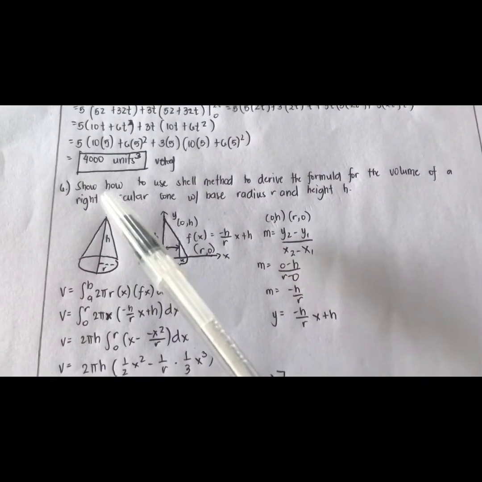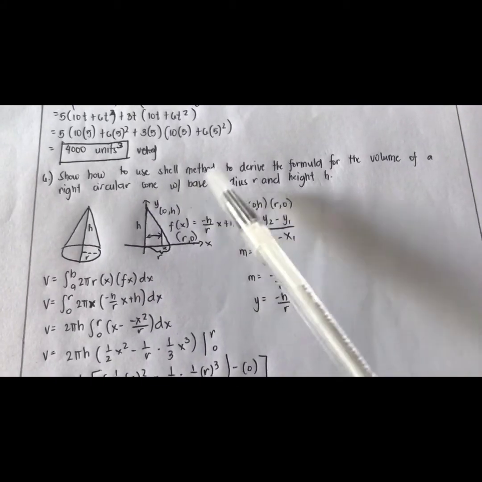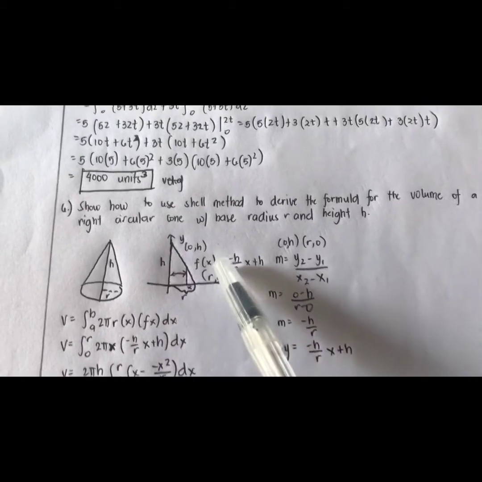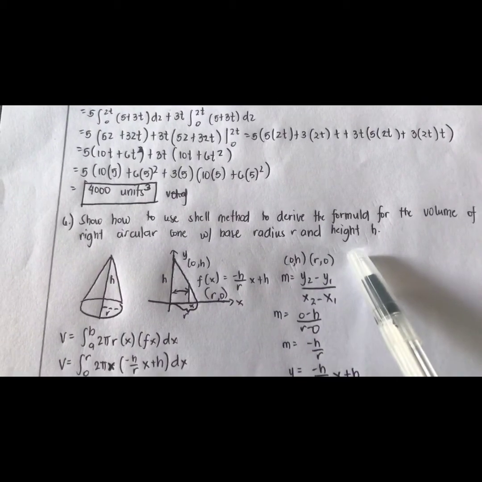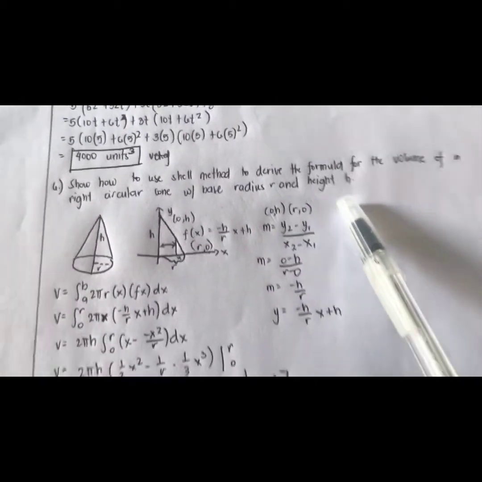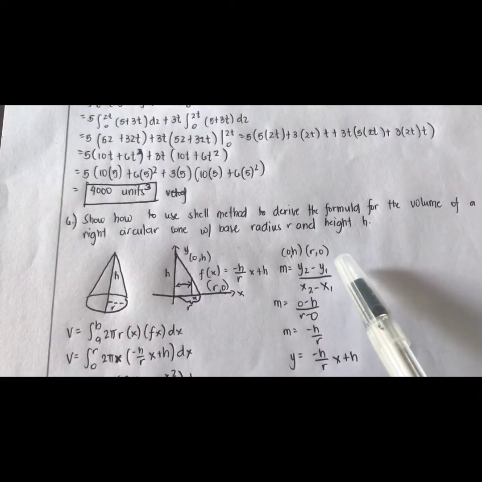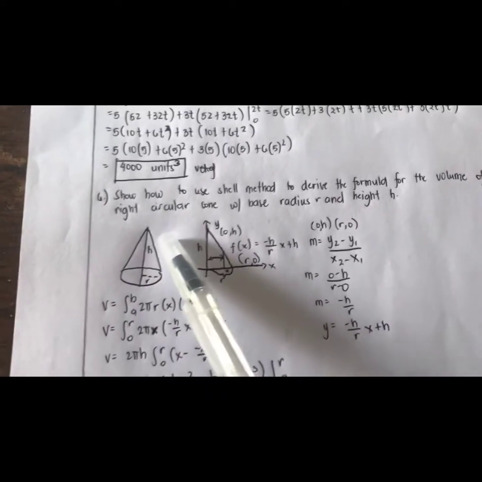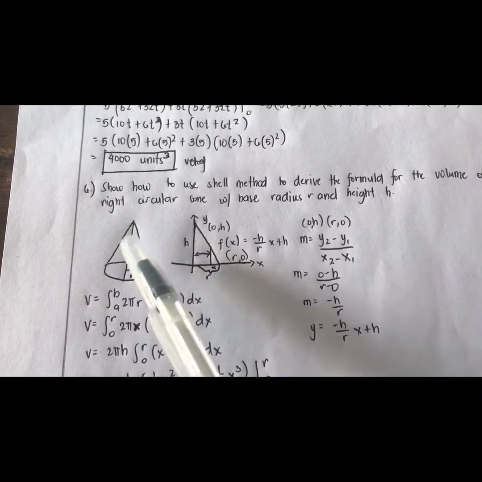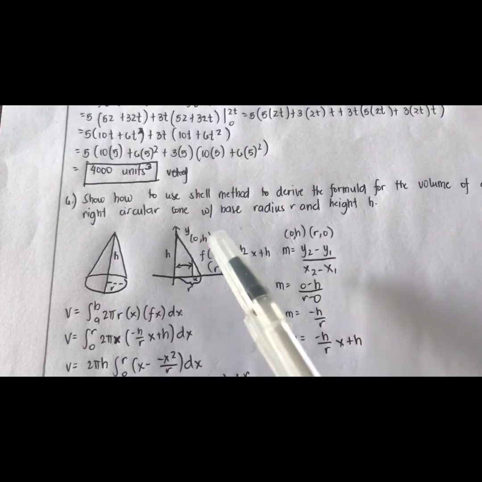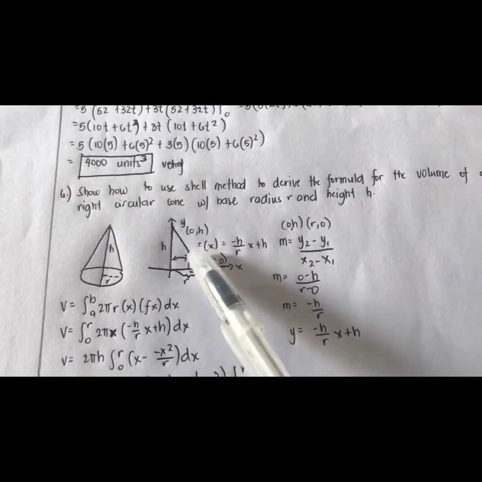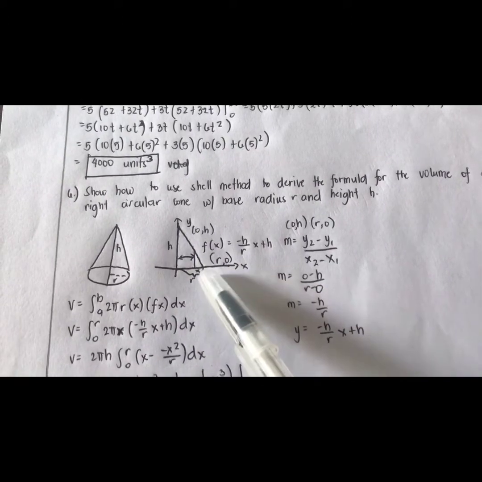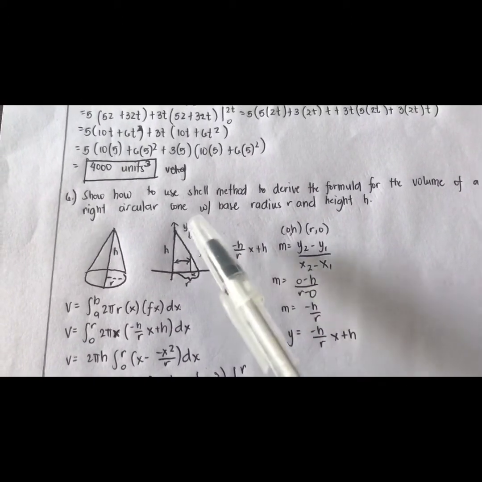Problem number 6. Show how to use shell method to derive the formula for the volume of a right circular cone with base radius r and height h. So the diagram of a right circular cone would look like this. And if we plot the half right side of this cone to the Cartesian plane, it would look like this. We have the height h, the radius r, and the points r and 0 and h.